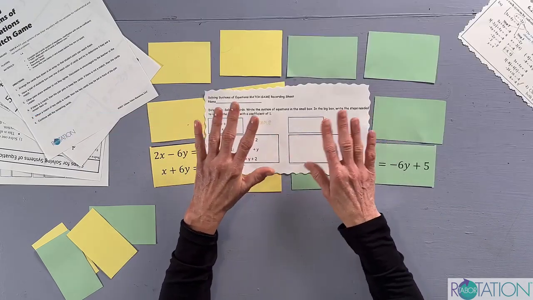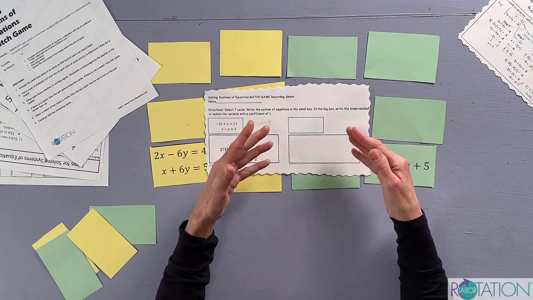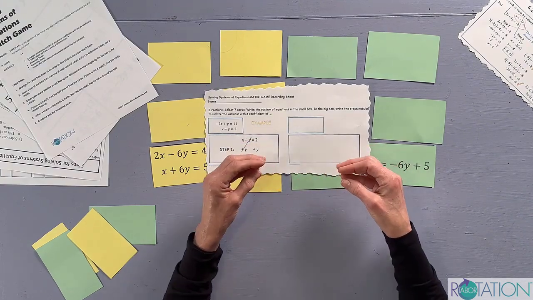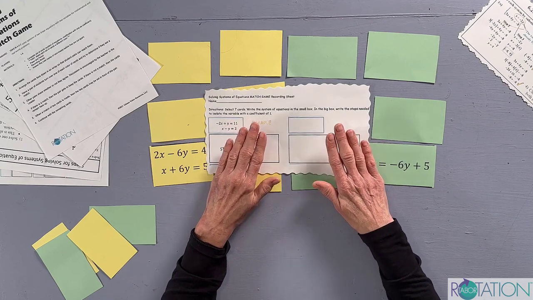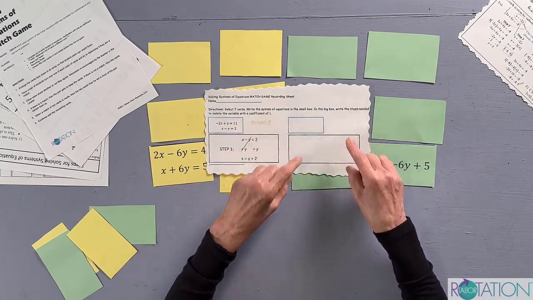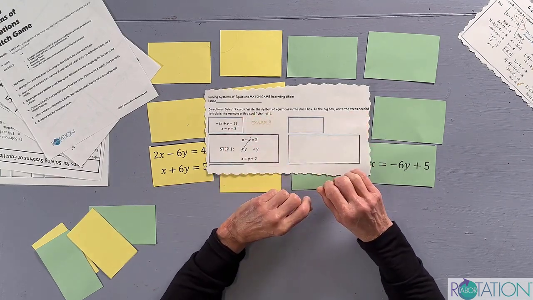Wait a minute, they didn't finish. No, right now they're walking. They're learning to run with systems of equations. I'm not concerned about them solving those systems of equations by substitution yet. The steps for that will be in the next game, and it will be done concretely.